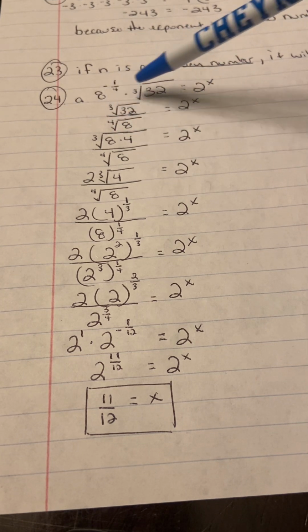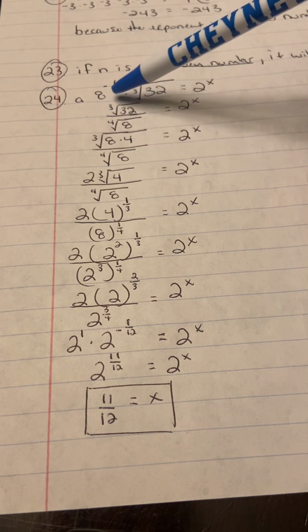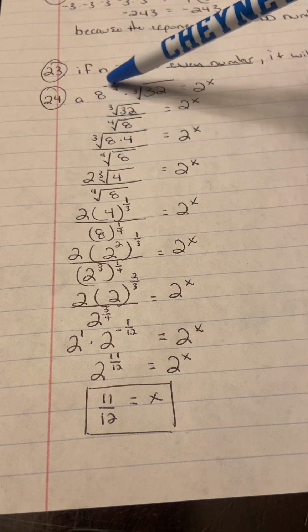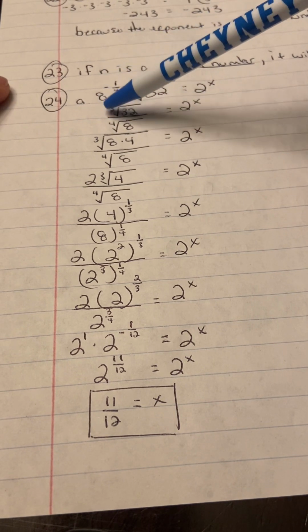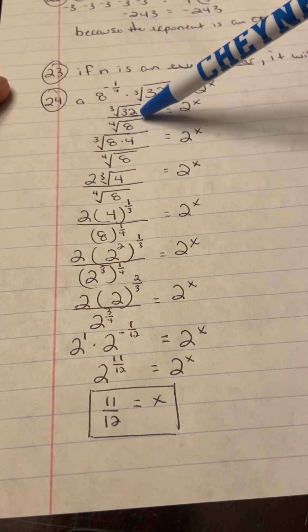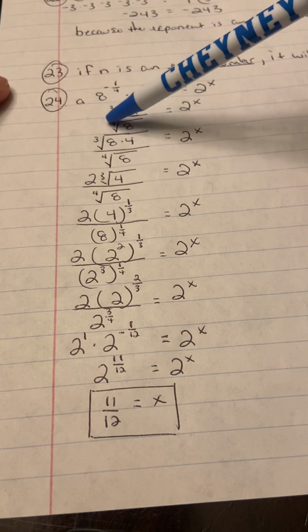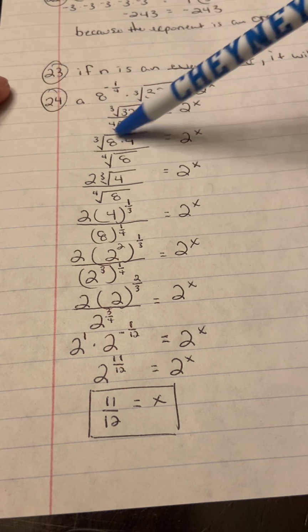Because if this has a negative exponent, it would really be rewritten as 1 over 8 to the 1/4 power. That's called the negative exponent rule, right? So then if I multiplied that by this, it would end up looking like this. The cube root of 32 over the fourth root of 8 is equal to 2 to the x power.